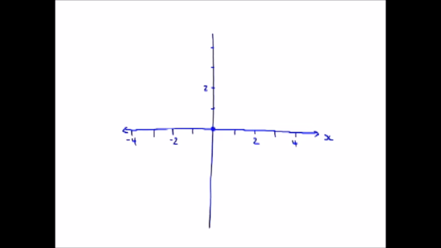The next thing I'm going to do is plot on the asymptotes that we have. We have a vertical asymptote at x equals 3 and a vertical asymptote at x equals -3, and we have our horizontal asymptote at y equals 0. I've plotted these with the green marker and used little dotted lines to represent them.